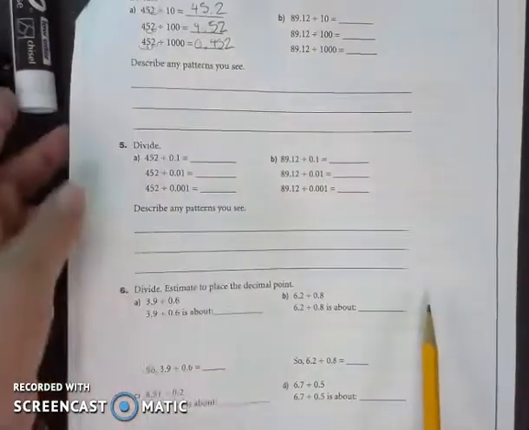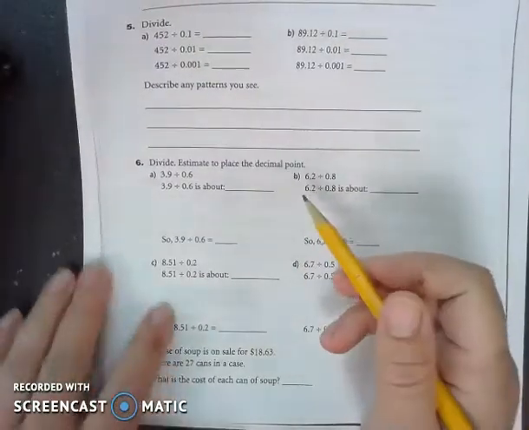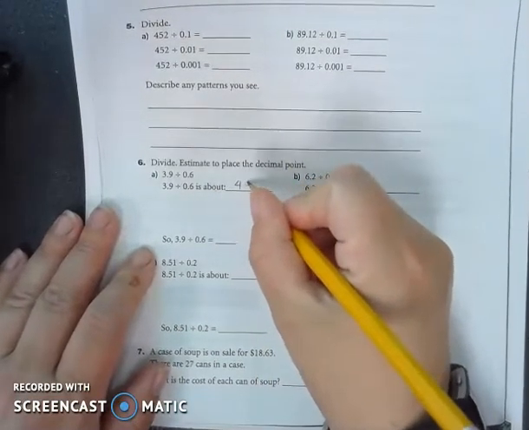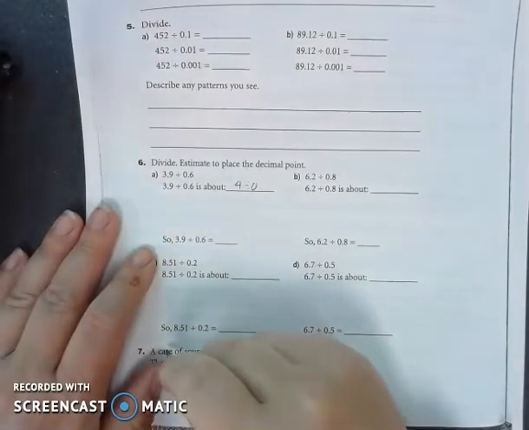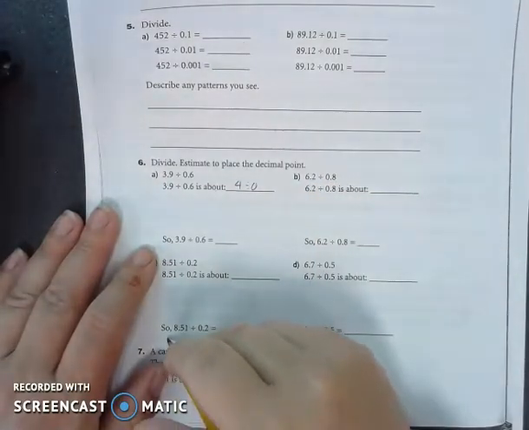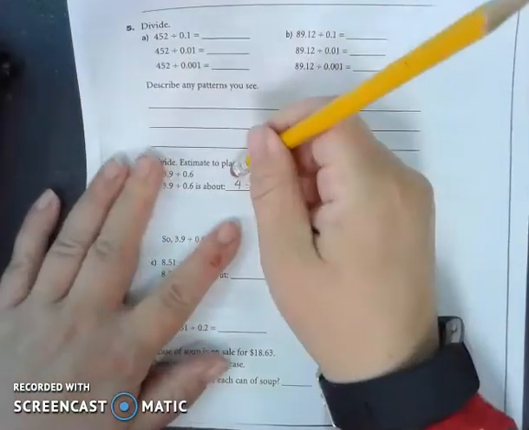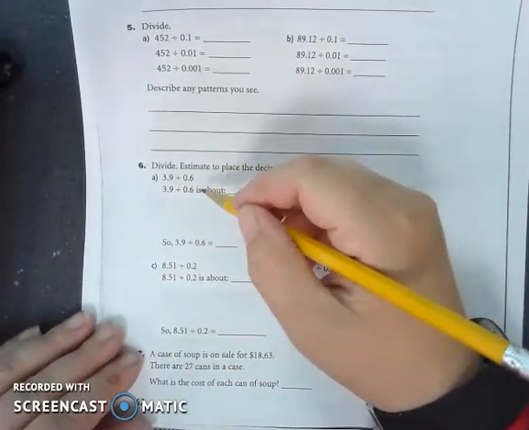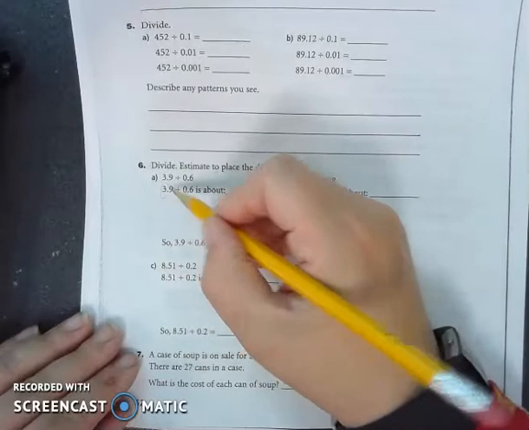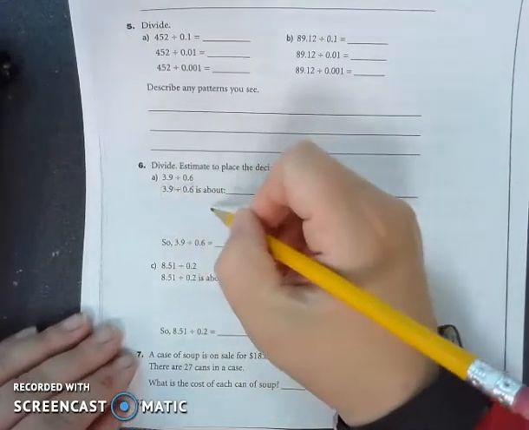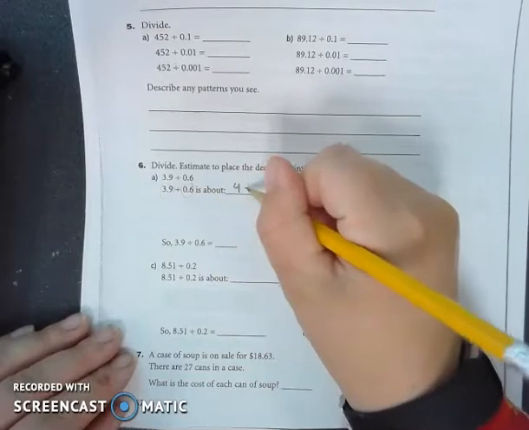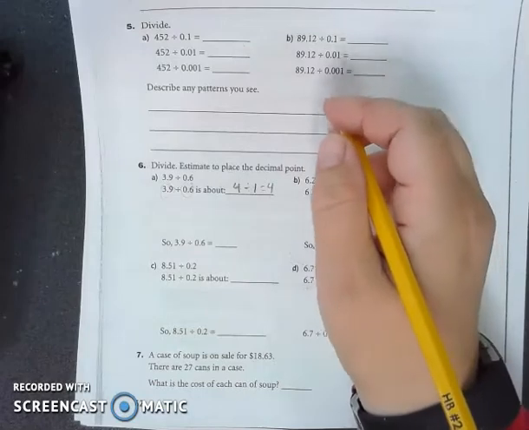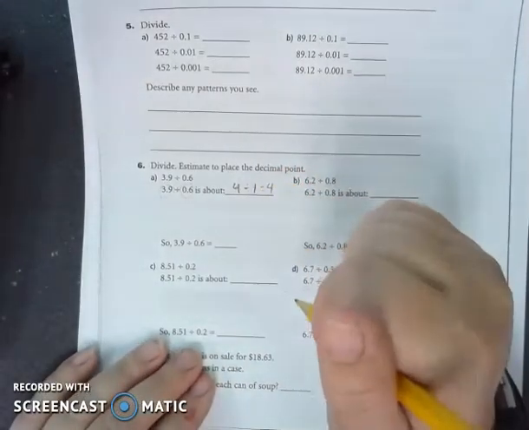Okay, divide and estimate to the decimal point. So 3.9 divided by 0.6 is about 4 divided by 1. And again, I really hate front-end estimation because it should be 3 divided by 0 if you use it. But I like my rounding up estimation because 3.9 is really close to 4, and 0.6 is pretty close to 1. So I would do 4 divided by 1 equals 4. The front-end estimation says that we should do 3 divided by 0. I like this better. It gives me a more real answer.